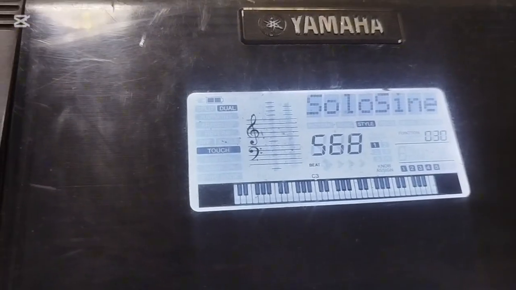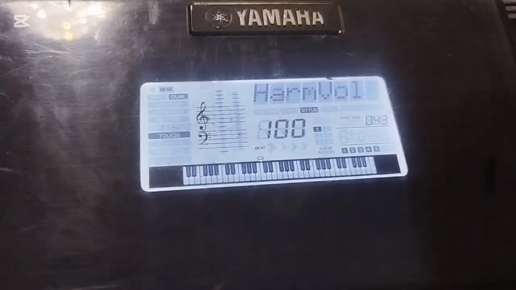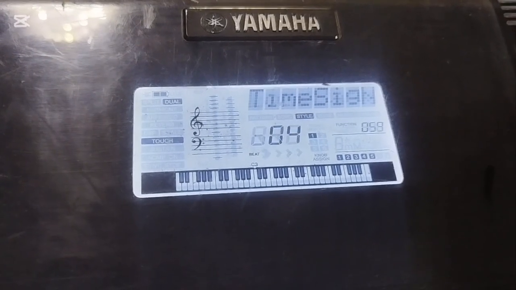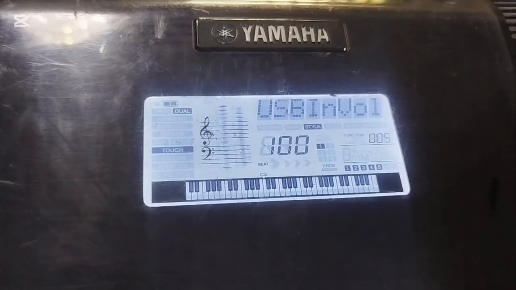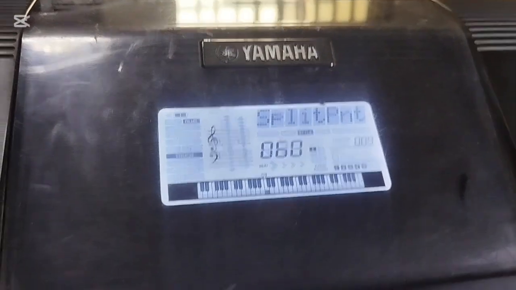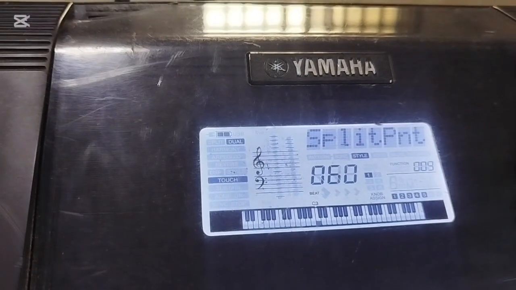Once you set 568, you now put the split point where you want it to stop. Use this arrow and look for your split point. It's on 60. 60 should be somewhere around here, if I'm not mistaken. When I activate it, I'll check. It's on 60. 60 is okay.